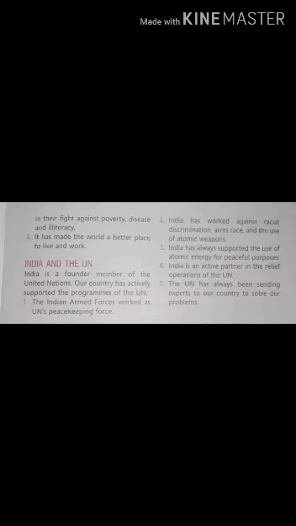Now, coming to the last paragraph, India and the UN. India is a founder member of the United Nations. Our country has actively supported the programs of the UN. Students, I'll read these points collectively. Okay? The Indian Armed Forces worked as UN's peacekeeping force.